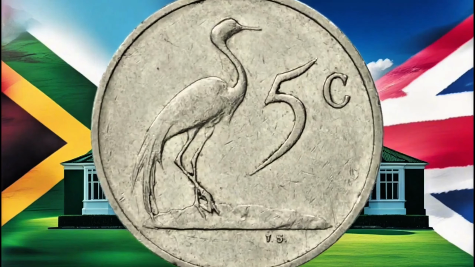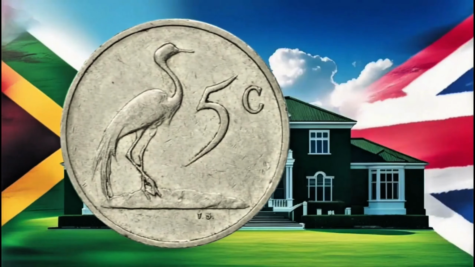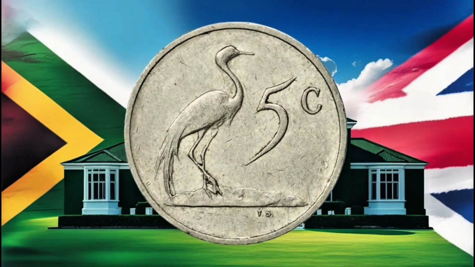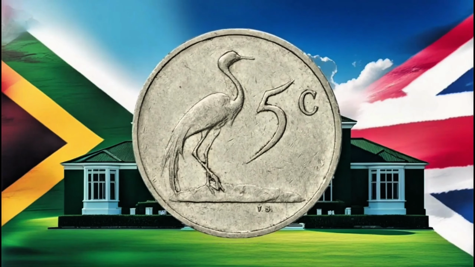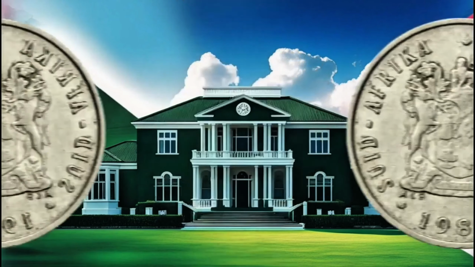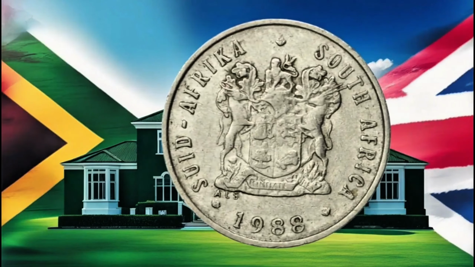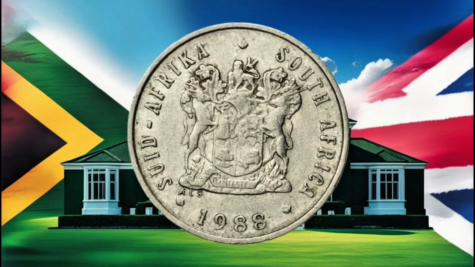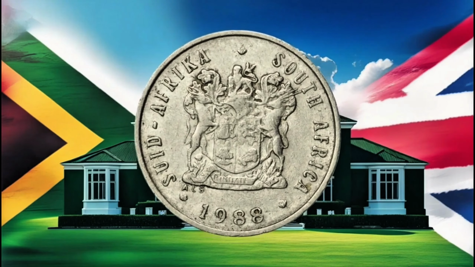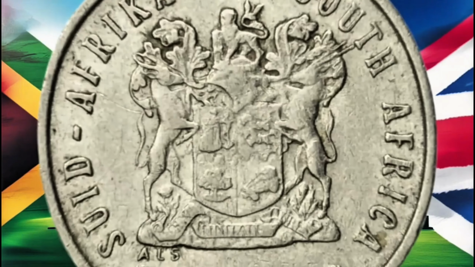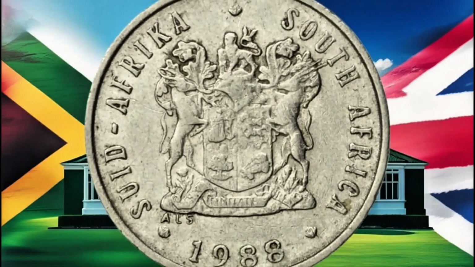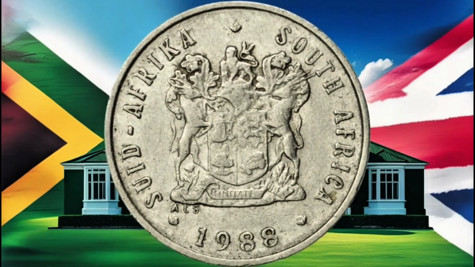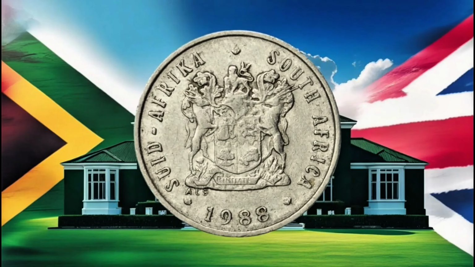In 1988, the country was going through significant political and social changes, which adds another layer of historical significance to this particular coin. In the late 1980s, South Africa was at a crossroads in its history, with the apartheid system still in place, though change was on the horizon. So, when the South African Reserve Bank minted the 1988 5-cent coin, it was not just a piece of currency. It was part of the fabric of a nation in transition.